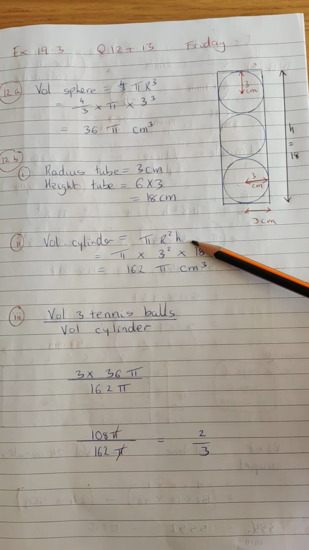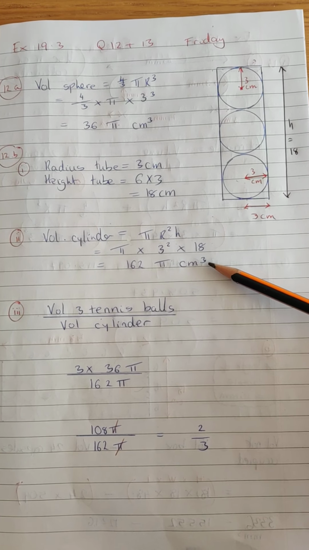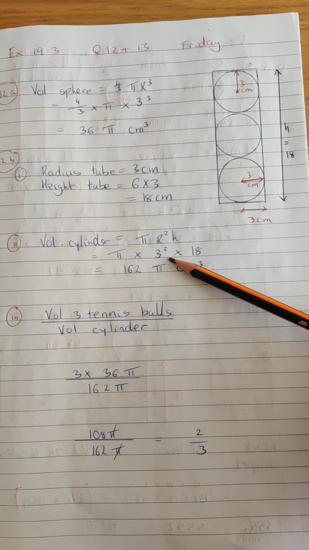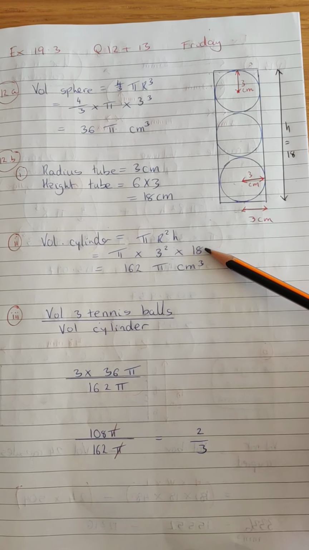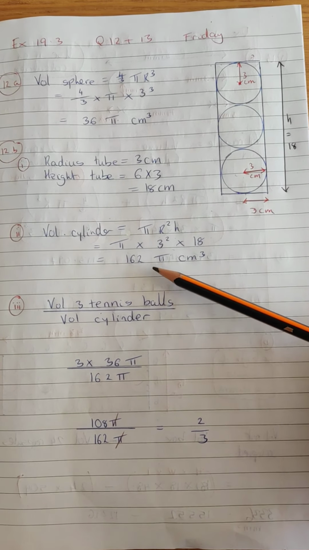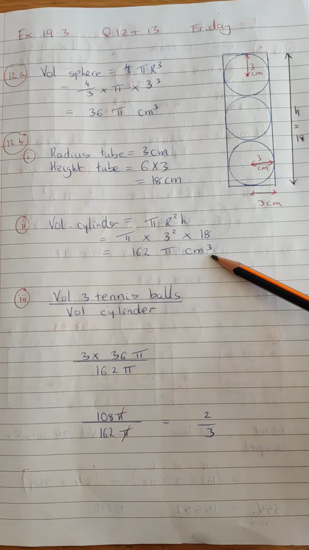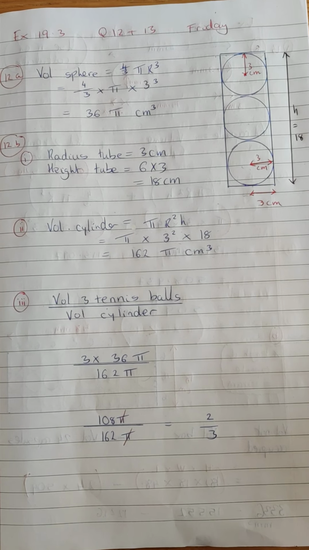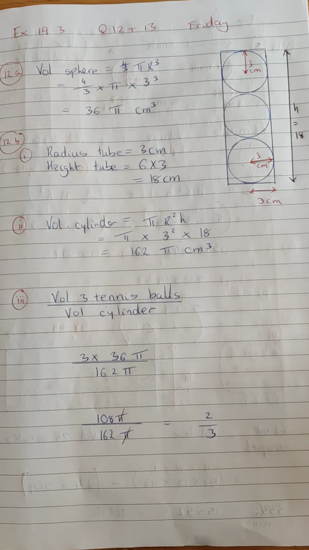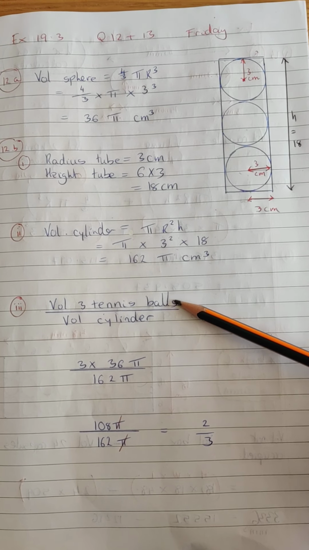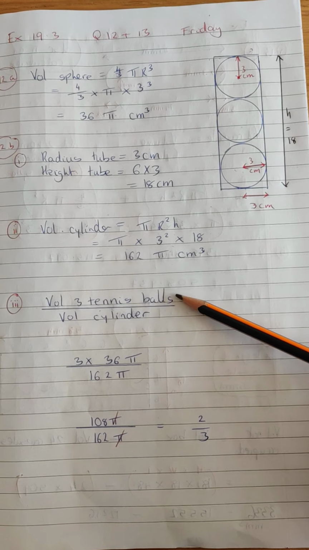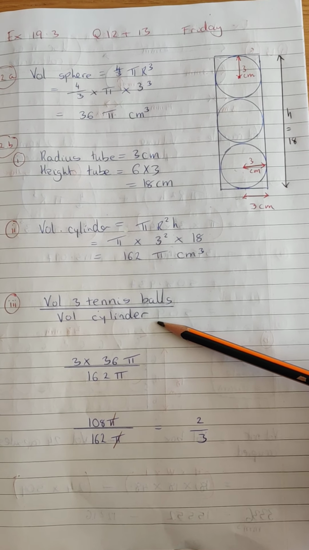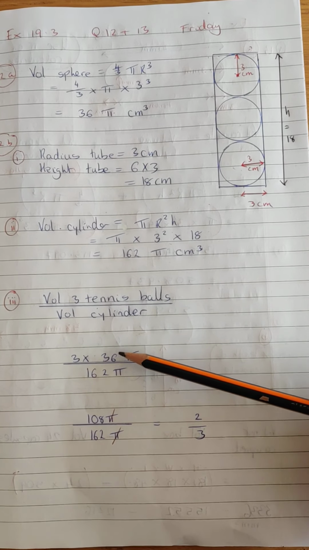Write down the formula, pi r squared h. Pi is, it says in terms of pi, r squared, and the height is 18. So it's 162 pi centimeters cubed. Part 3, find the fraction of the volume of the tube that is taken up by the 3 tennis balls. So I put the fraction, the amount of volume taken up by the tennis balls, out of the whole volume of the cylinder. So there were 3 tennis balls.